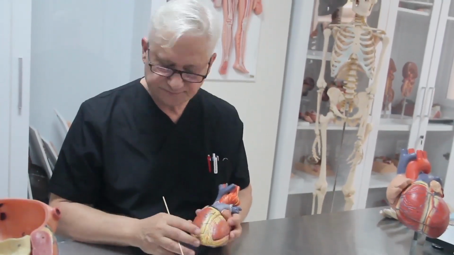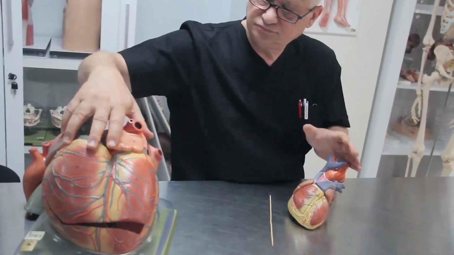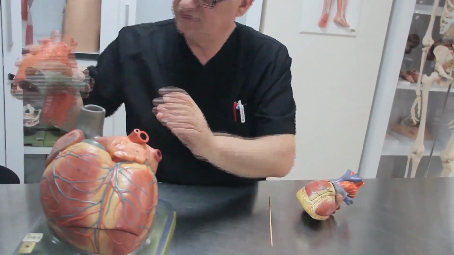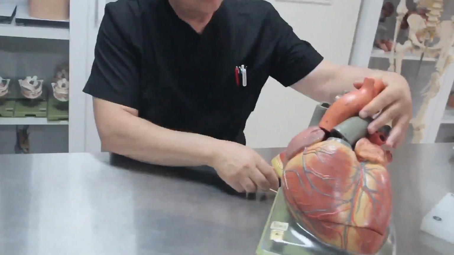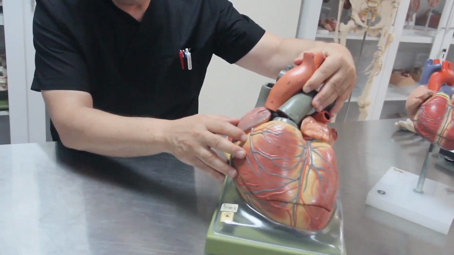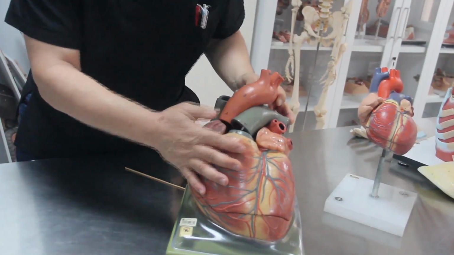So what we see here, again, this is the big heart, and let me show you on this. These are the big blood vessels that emerge from the heart.